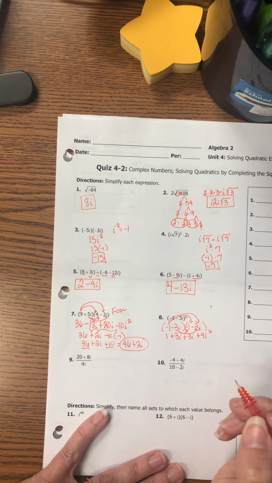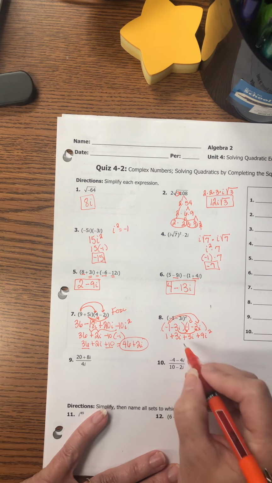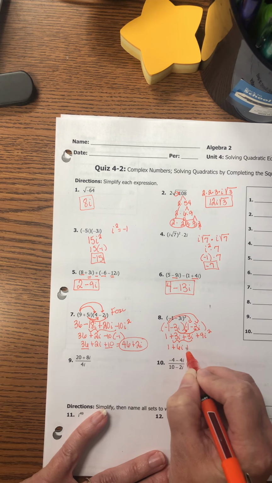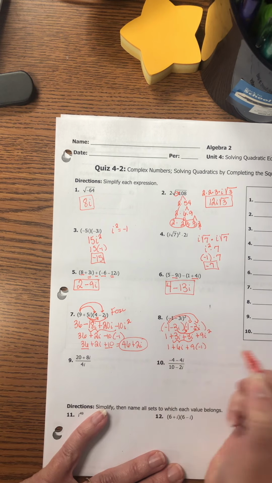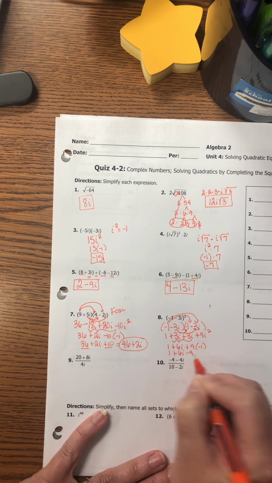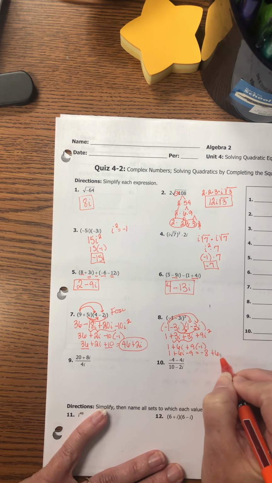Anytime you multiply a binomial times itself, your outer and your inner terms are going to be exactly the same. So 3i and 3i is 6i. Now replace i squared with -1 and work them out. 1 minus 9 is -8.